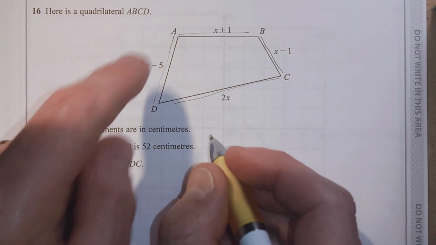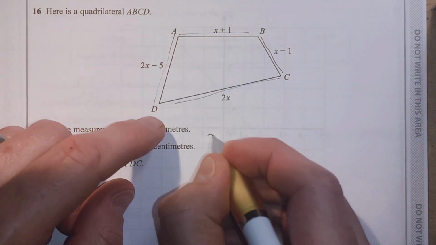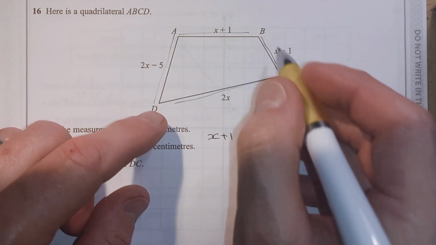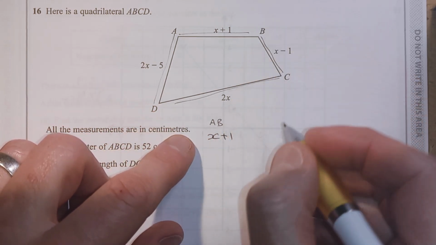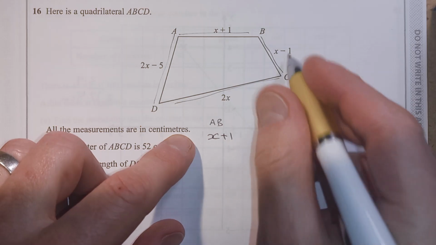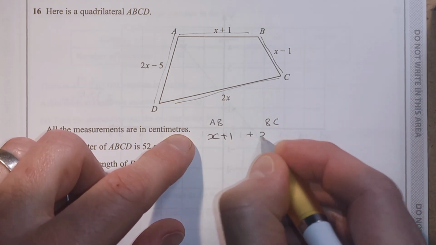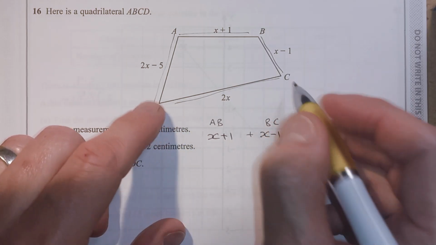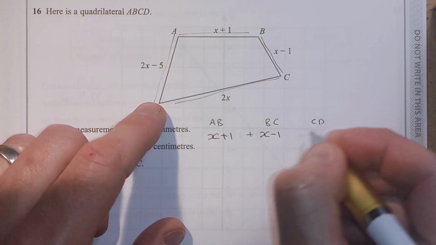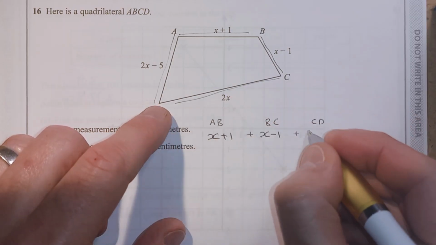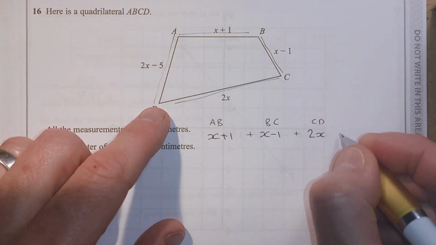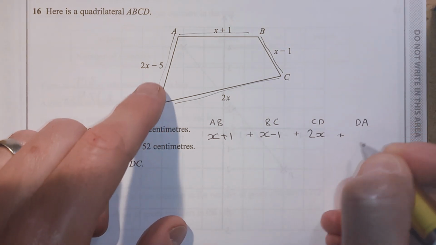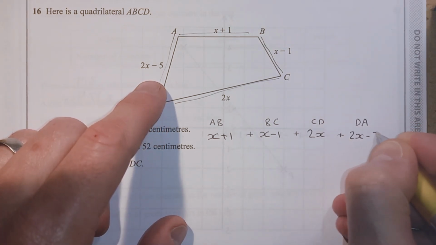So for A to B we've got x plus 1. And for B to C, we can add on plus x minus 1. And we've got C to D, which is 2x. And then D back to A, we've got 2x minus 5.